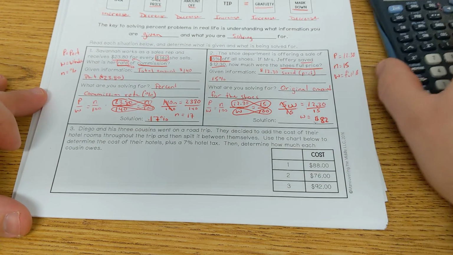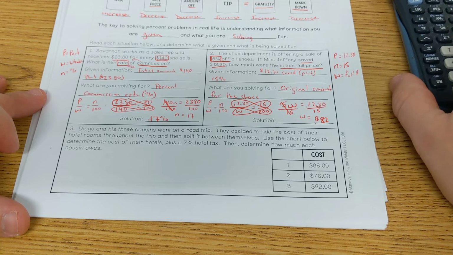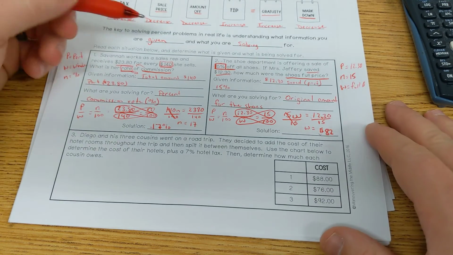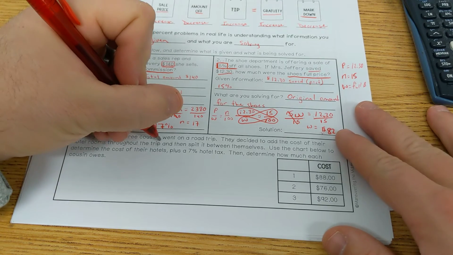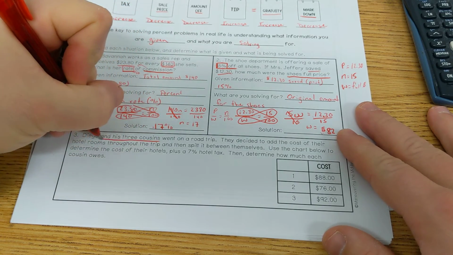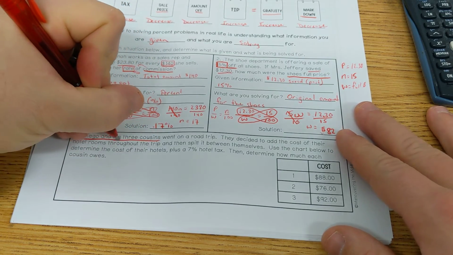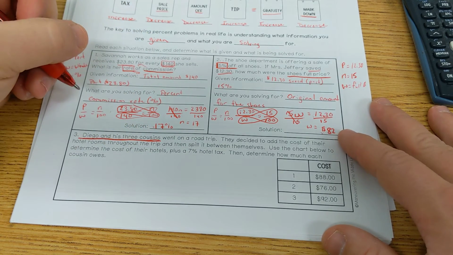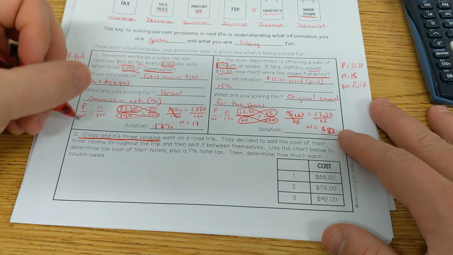Now this one we're going to talk about a tax, and I'm going to show you how to do the tax. All right, Diego and his 3 cousins. So I want to talk about this. This says Diego and his 3 cousins. So how many total people are we talking about?